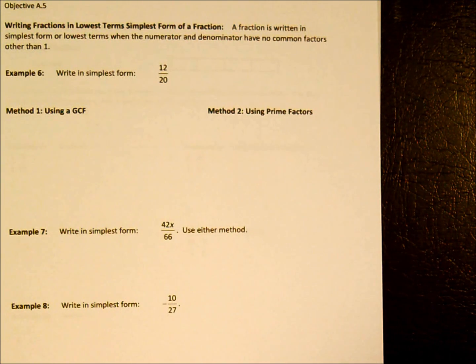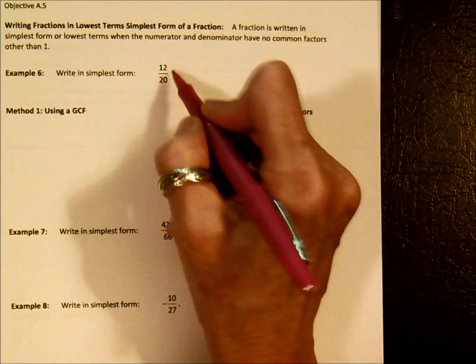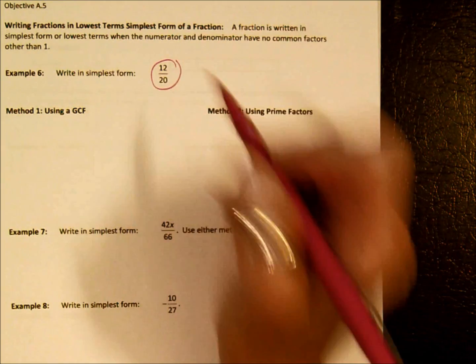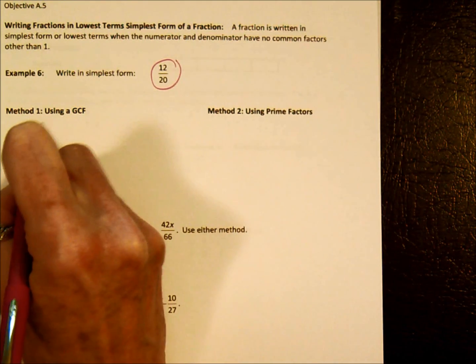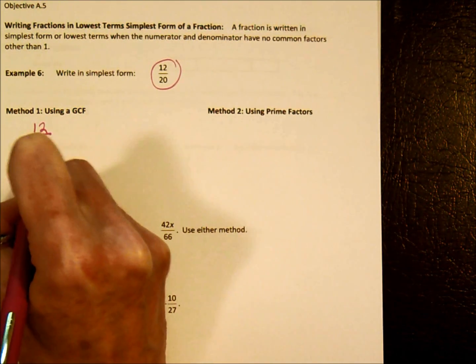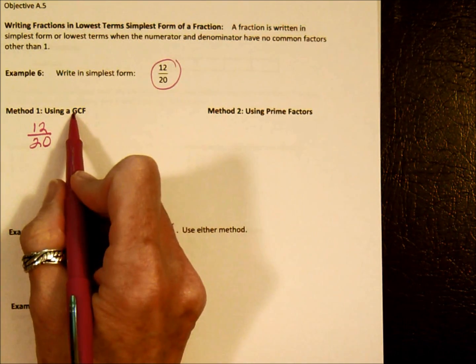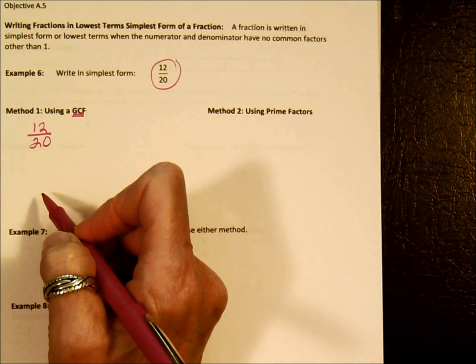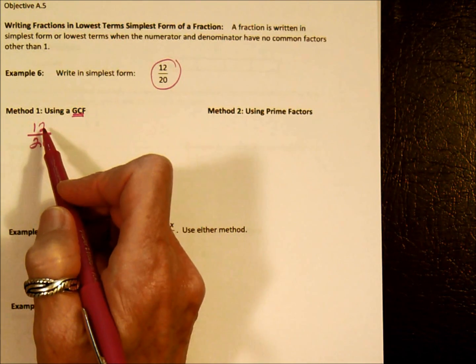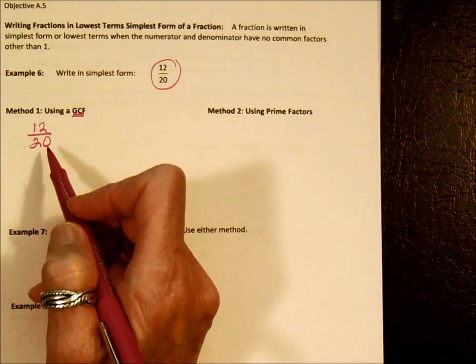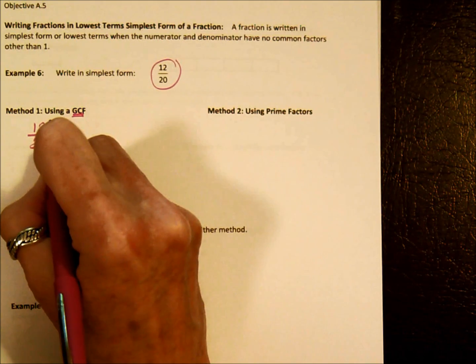So we're going to look at two different ways to approach this using the fraction 12/20ths. So 12/20ths, the easiest way to do it is if you know what the GCF is, the greatest common factor, meaning what's the biggest number that goes into 12 and into 20. In this case, it's 4.